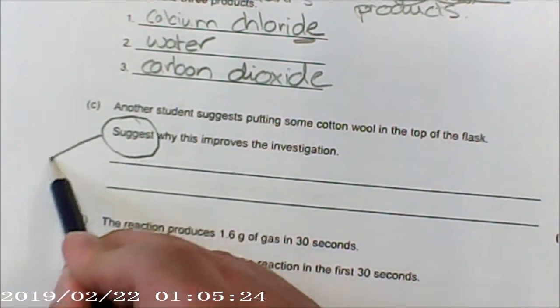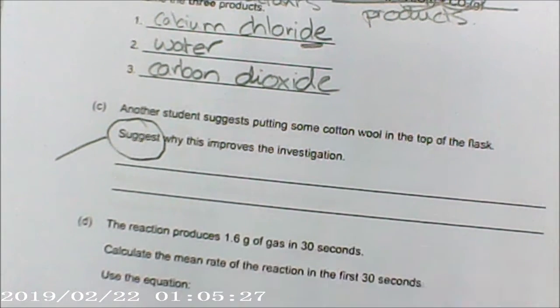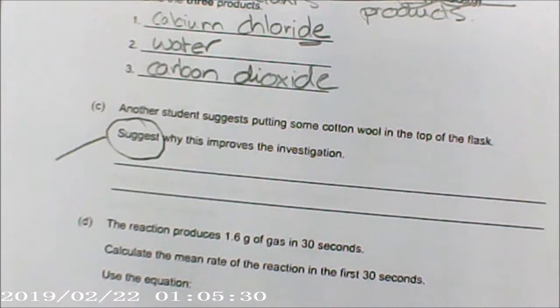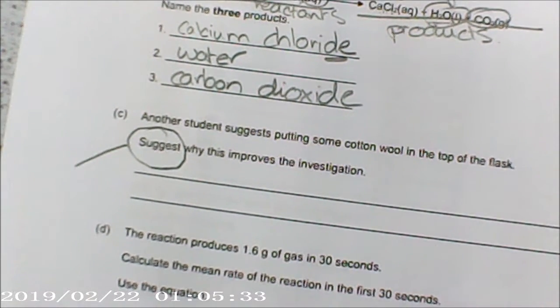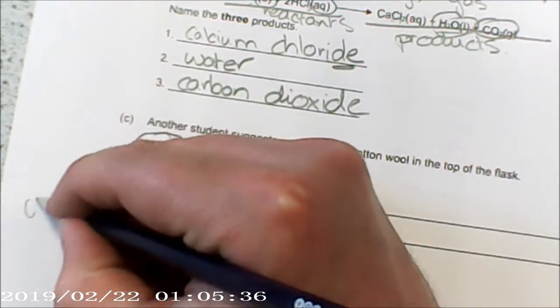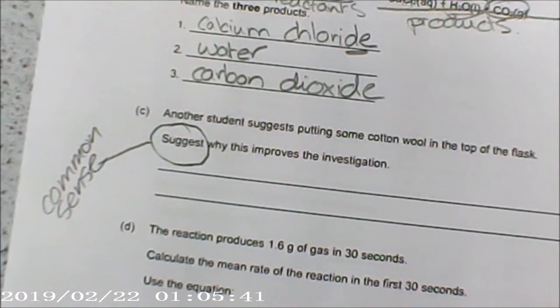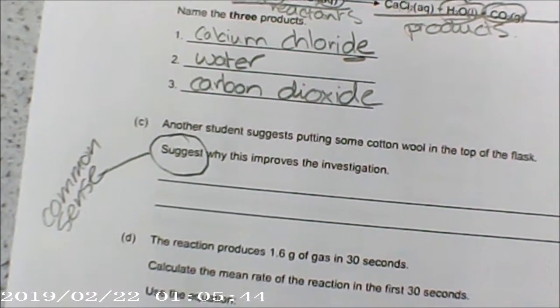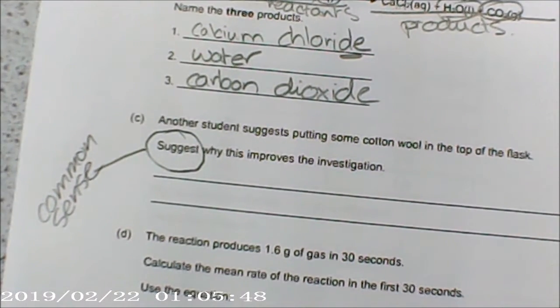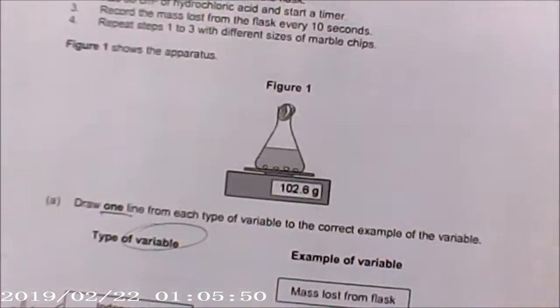Now if you see suggest, it comes up a lot in biology. It means there's something that you haven't covered, but you've got to use what you do know to have a good stab at it. So most of the time, it's what we would call common sense. So why do we think adding wool into the top would improve it? Kind of in common sense. It means it's going to be something to do with the mass. So it means you're not losing any of the liquid or the acid. You could say that only the gas is allowed to leave, anything like that.